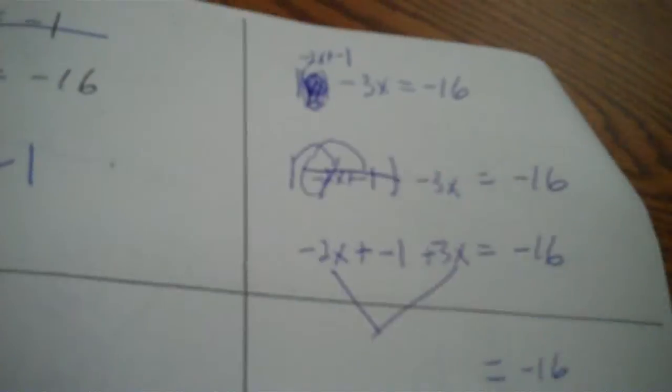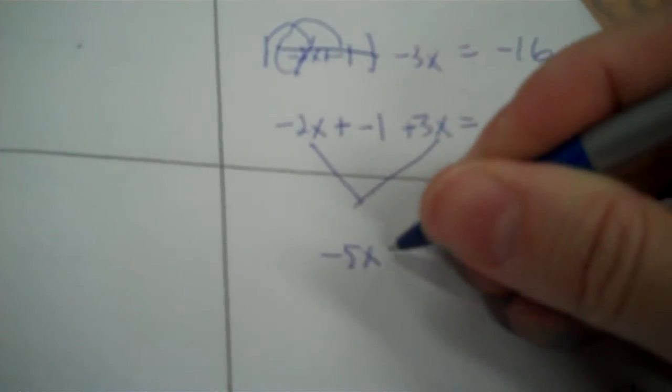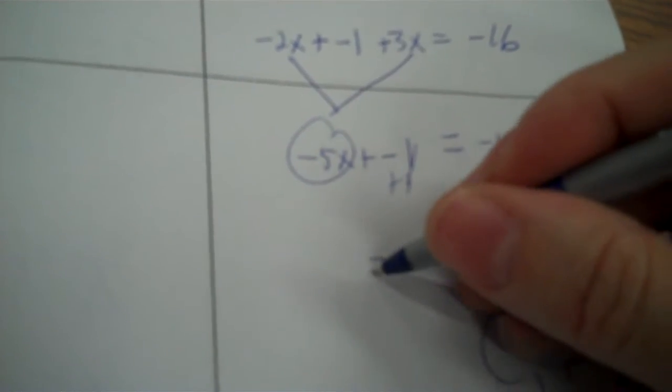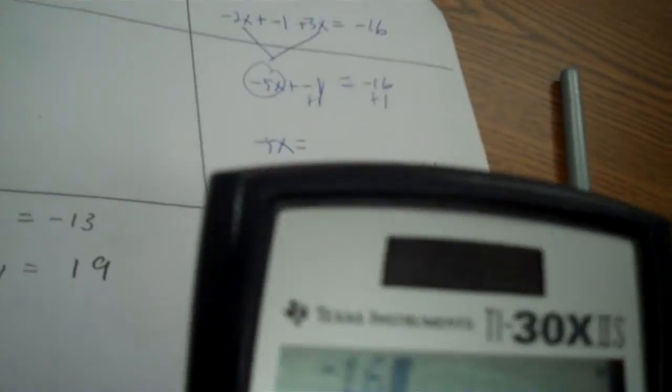Negative 5x plus negative 1. Okay. Now get that by itself. You got a negative 1, so you'd add 1. Okay, so negative 16 plus 1 is giving me negative 15. Then I'll divide by negative 5, and that takes us to our answer, x equals 3.